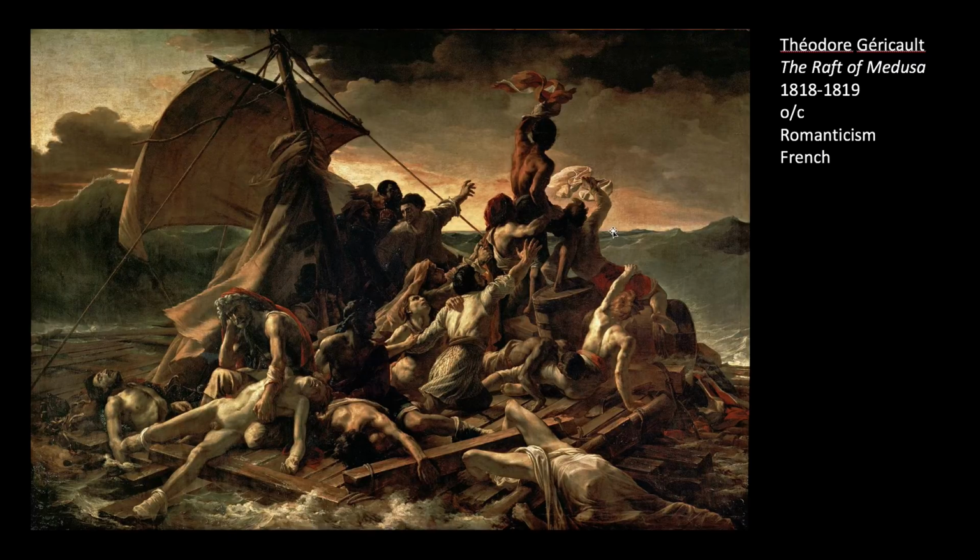So this painting is massive. It's like 14 by 16 feet or something like that. I don't know the exact. Actually, no, it is 16 feet by 24 feet. I apologize. So it's massive.